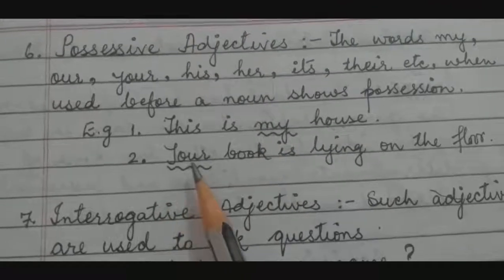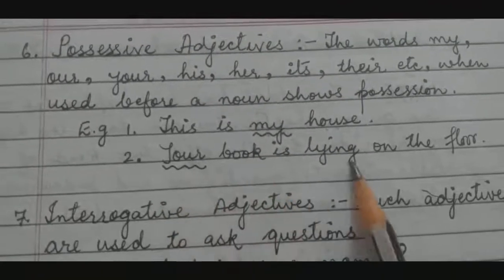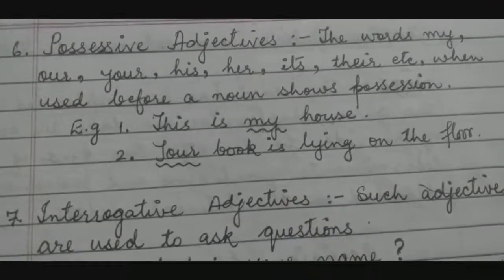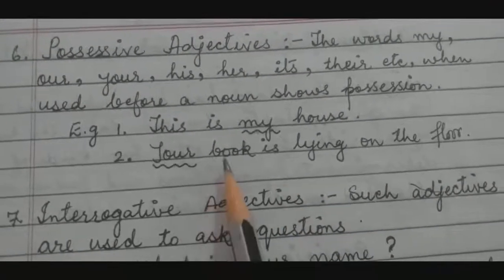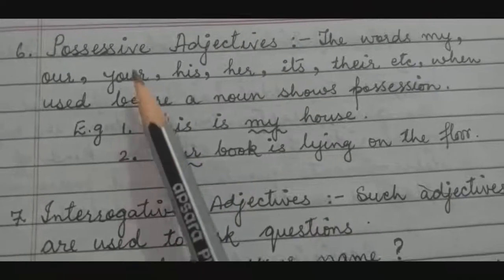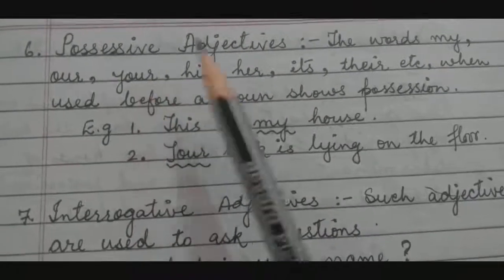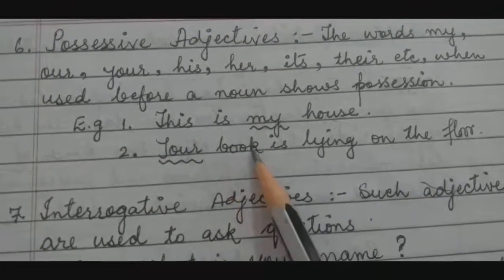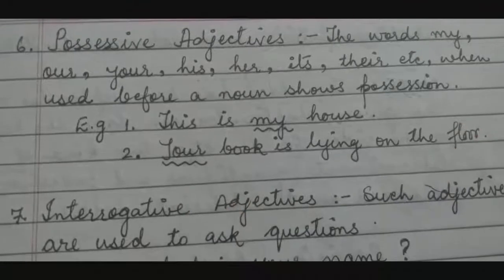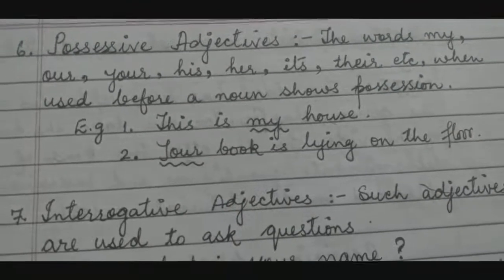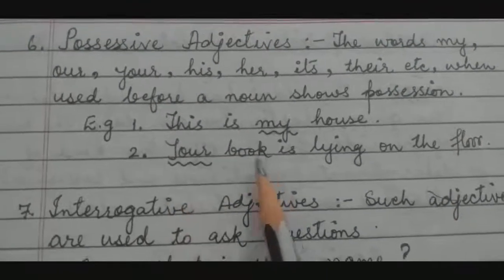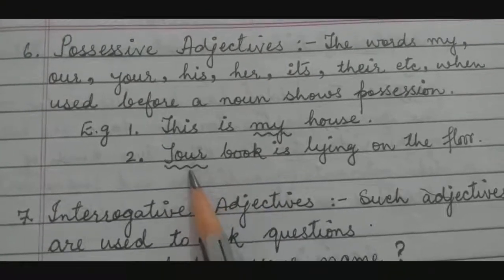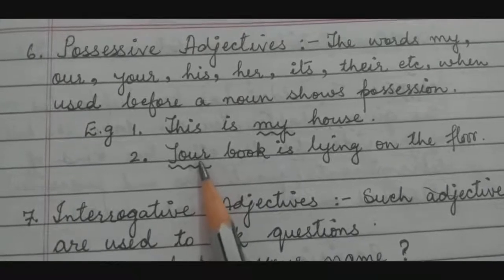Number 2. Your book is lying on the floor. Yes, your book is lying on the floor. Your. So whose book? Your book. तो इसका मतलब क्या हुआ? किसकी बुक जमीन पे पड़ी है? तुम्हारी बुक. तो ये बुक किसकी हुई? तुम्हारी. Okay, so your becomes a possessive adjective.